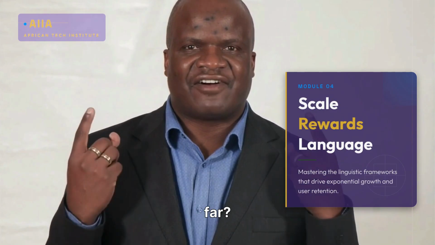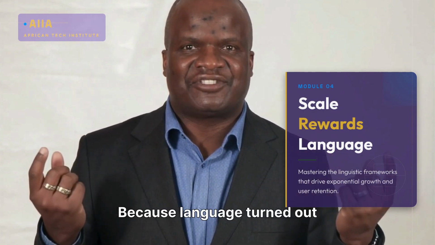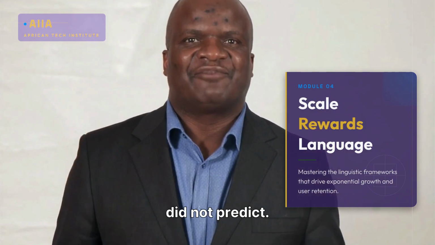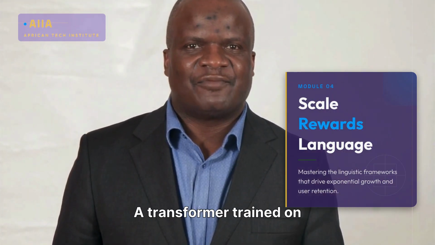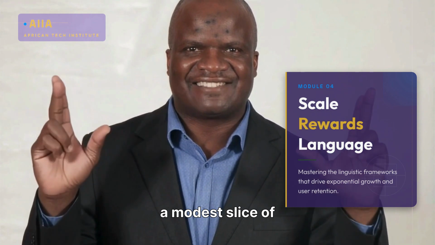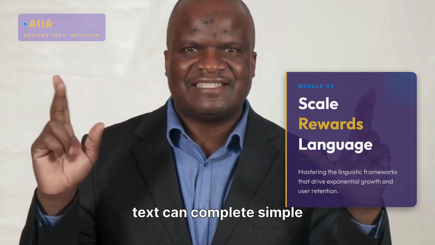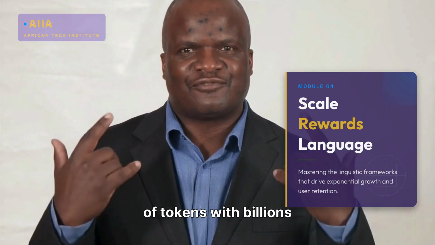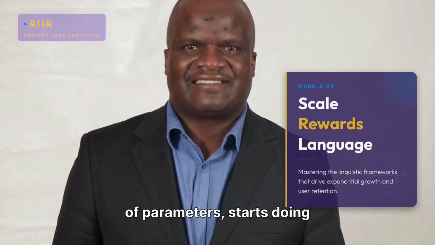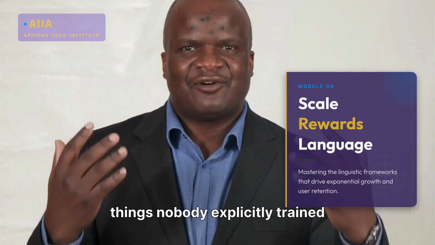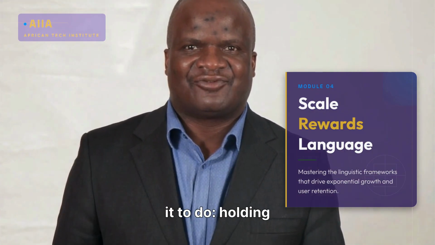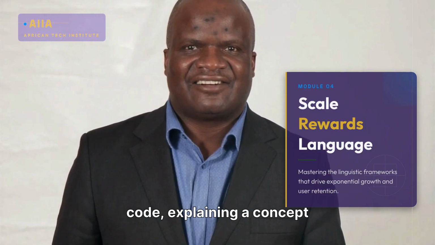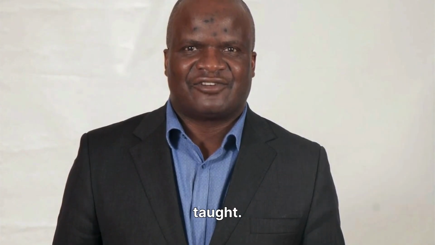Why push it that far? Because language turned out to reward scale in a way smaller models did not predict. A transformer trained on a modest slice of text can complete simple sentences, but the same architecture, trained on trillions of tokens with billions of parameters, starts doing things nobody explicitly trained it to do, holding a conversation, writing working code, explaining a concept it was never directly taught.